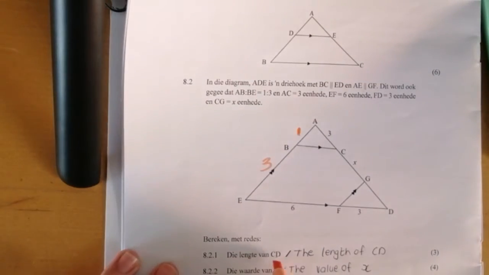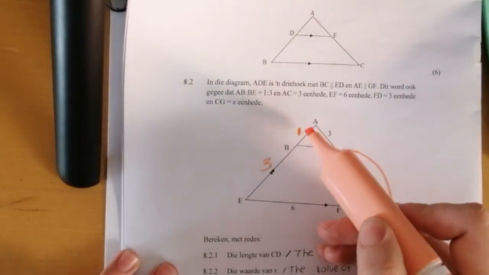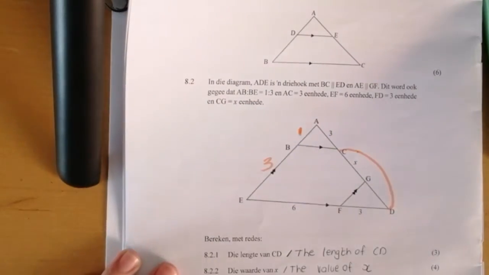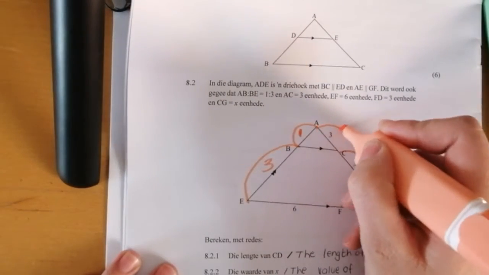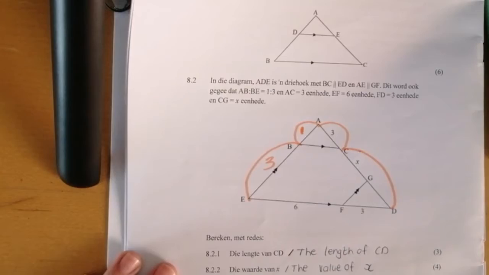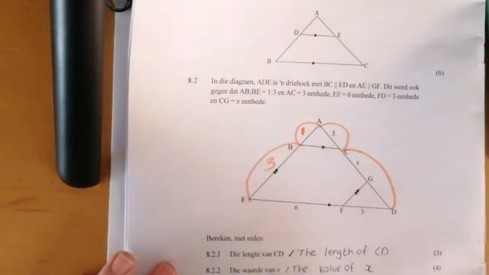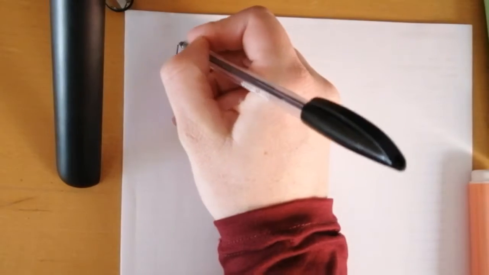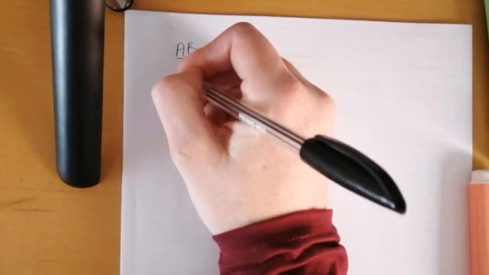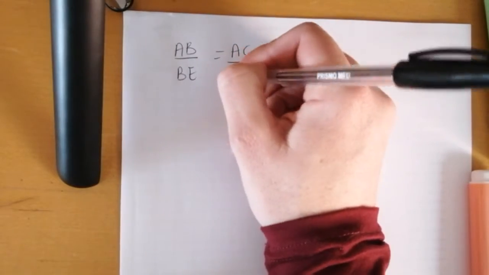We want to calculate the length of CD. And this is given in the ratio of 1 to 3, meaning that we are going to use these two ratios here, meaning that AB over BE is equal to AC over CD. Now let's go write that down. So we can say AB over BE is equal to AC over CD.